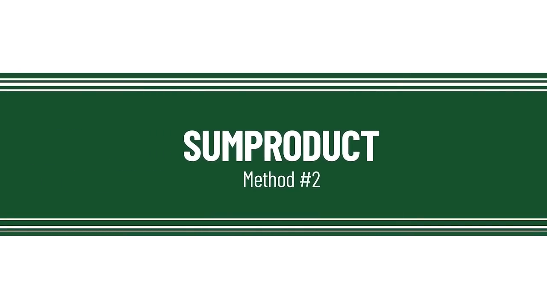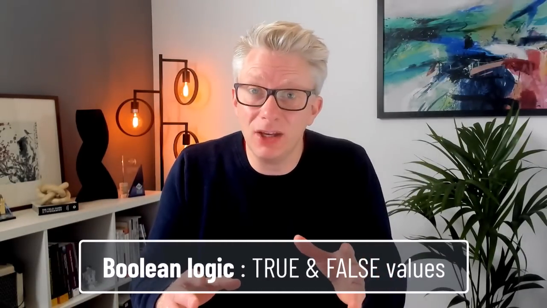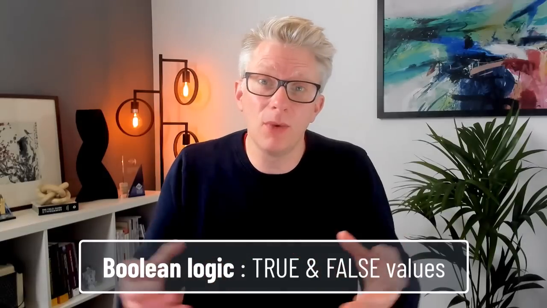And the first of those is SUMPRODUCT. In this context, SUMPRODUCT uses boolean logic to calculate the values. All that means is that it uses true and false values within the calculation. So let's go and take a look.